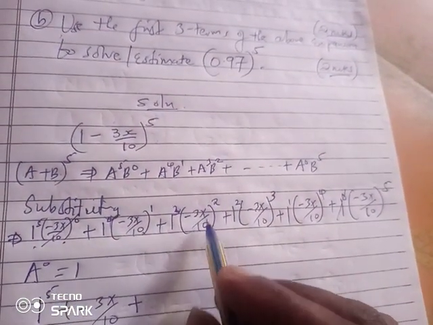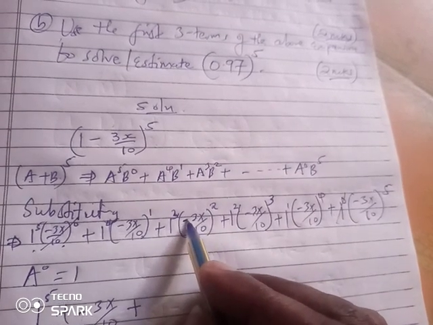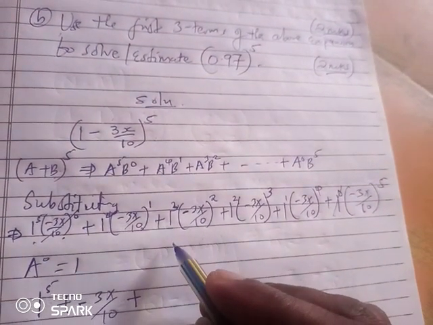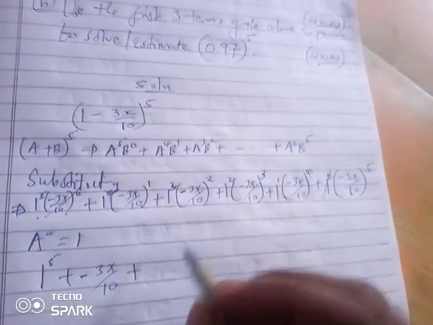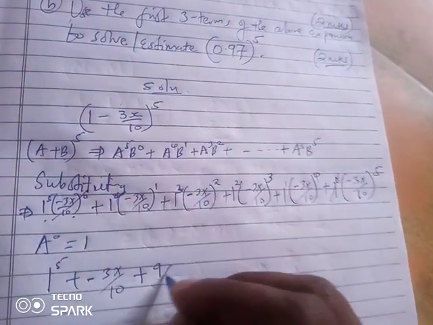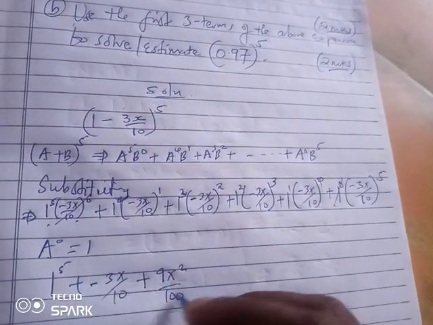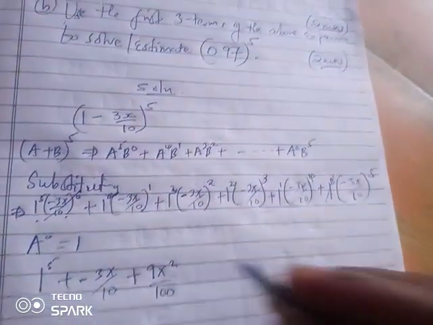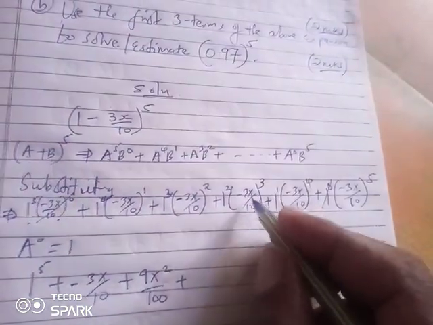coming here we shall have a plus because when we square the negative it shall be eliminated. So what do we have here? We shall have 9x squared over 100. Each factor is squared, so let's fill the rest.